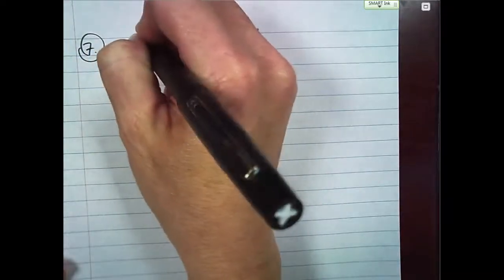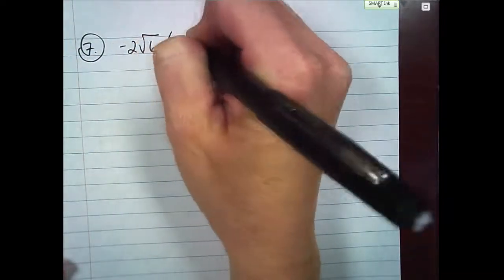Here's negative root 6 times 4 root 3 plus 7 root 5.